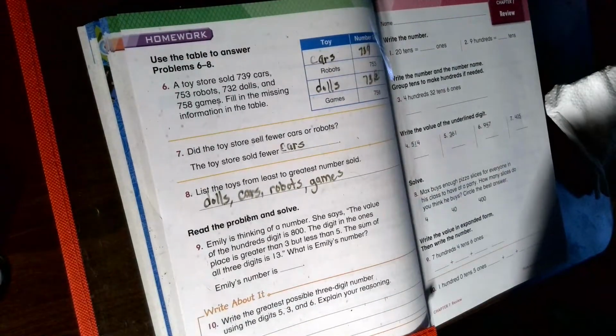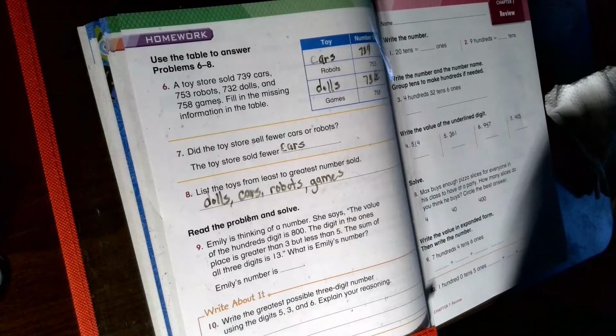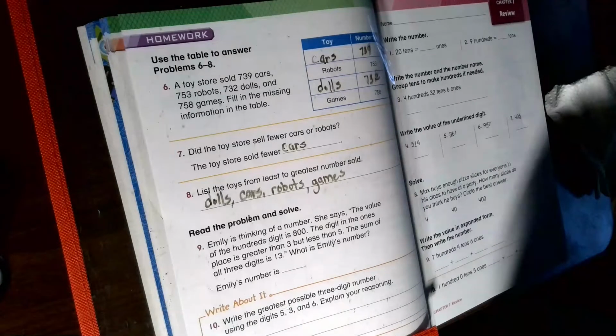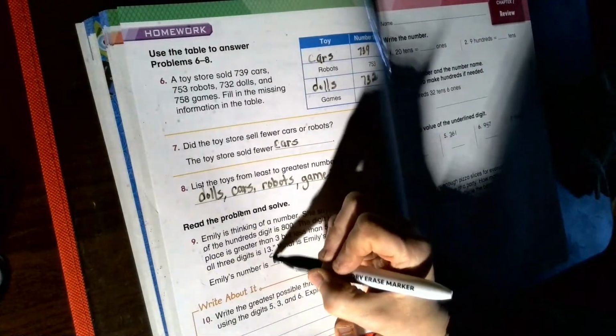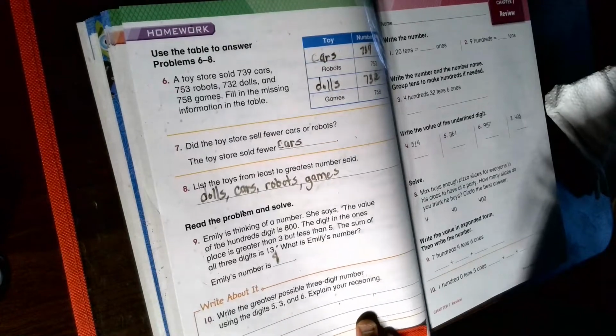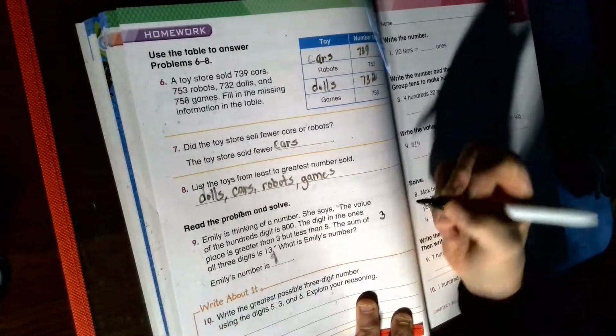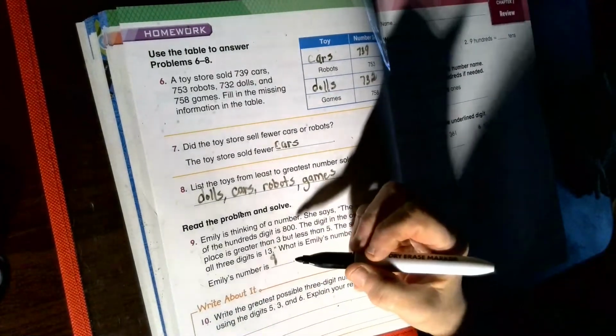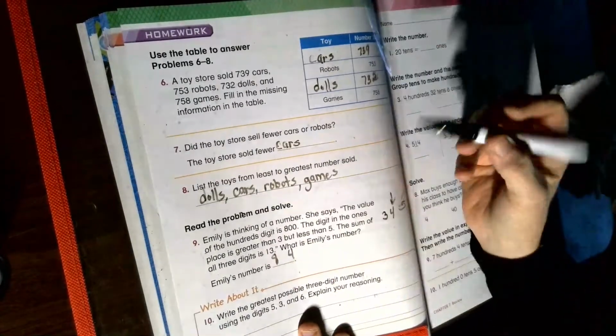Emily is thinking of a number. She says the value of the 100 digit is 800. The digit in the ones place is greater than 3, but less than 5. The sum of the 3 digits is 13. What is Emily's number? Okay, let's think about it. We know it's going to have an 8 in the hundreds, so we know that 8 for sure. The digit in the ones place is greater than 3, but less than 5. So what number's in the middle? 4. So we know that the ones column is 4.